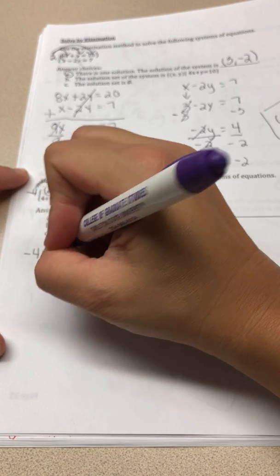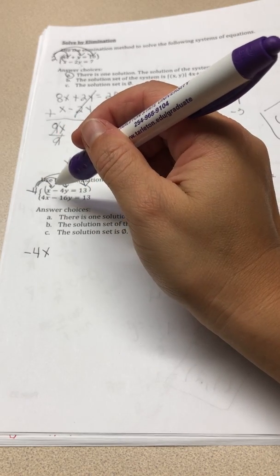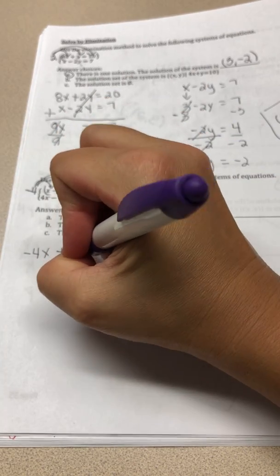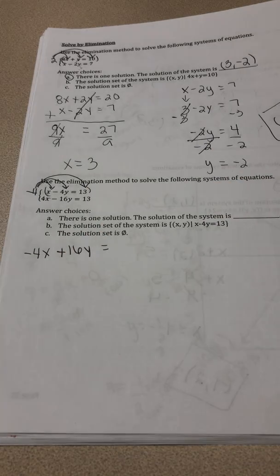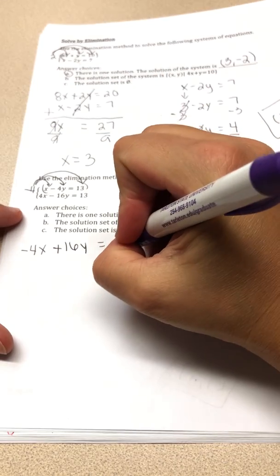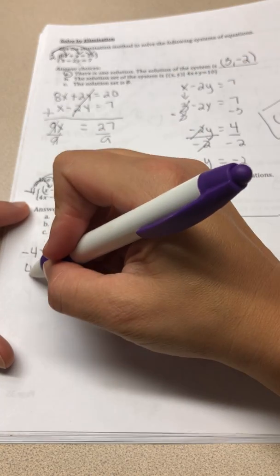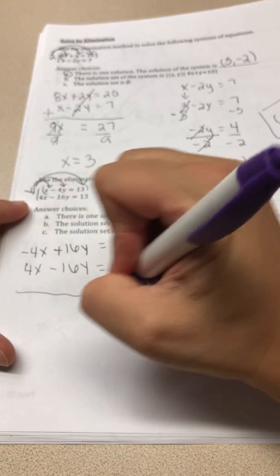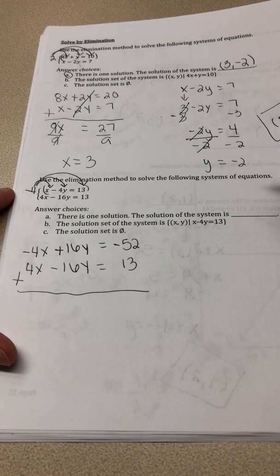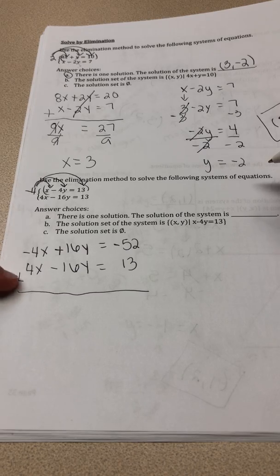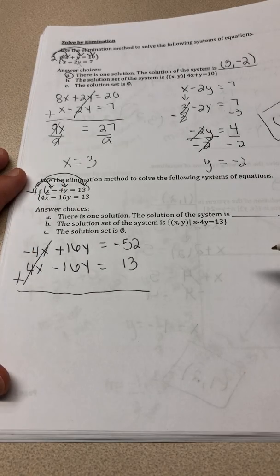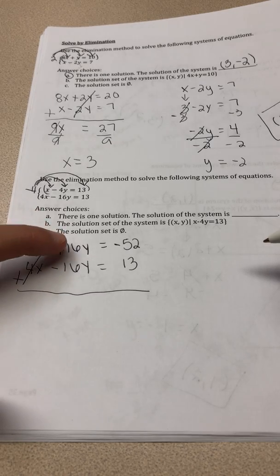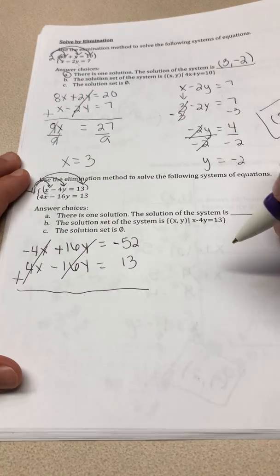That'll leave me with negative 4x. Negative 4 times negative 4y will give me plus 16y equals negative 4 times 13 will give me negative 52. My second equation is already positive 4x, so it is good to go. So I can now add these two equations. Negative 4x plus 4x goes to 0. They eliminate. That's what I wanted. 16y minus 16y also eliminates, goes to 0.